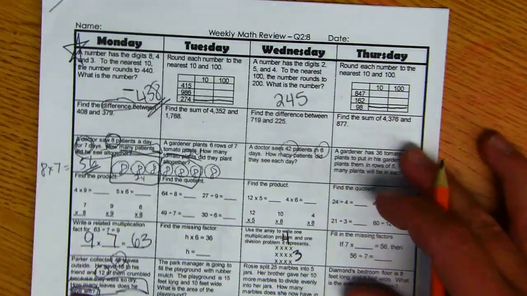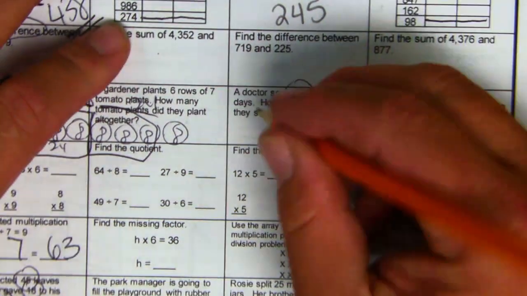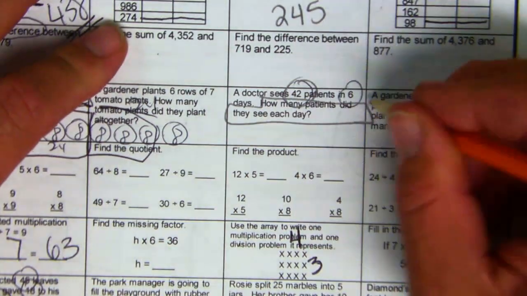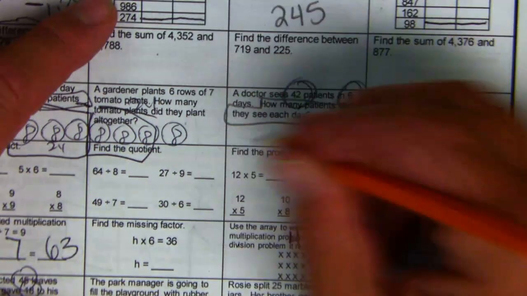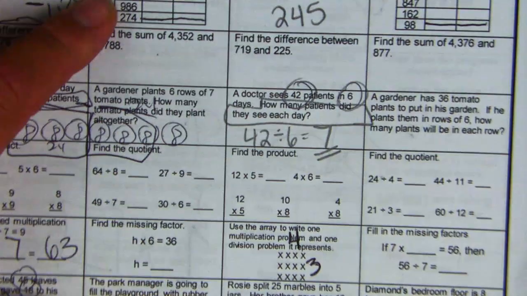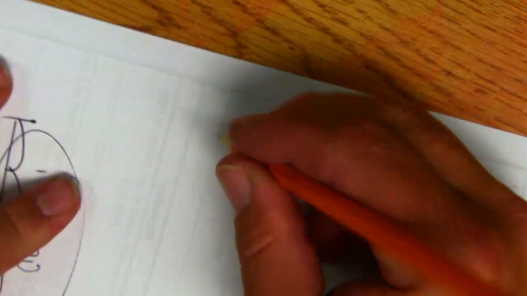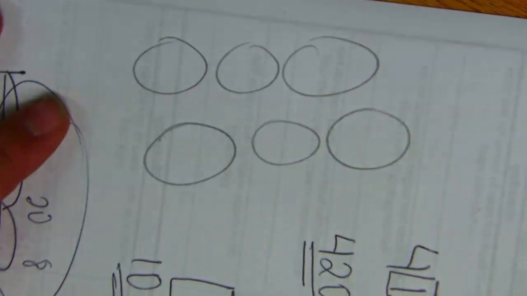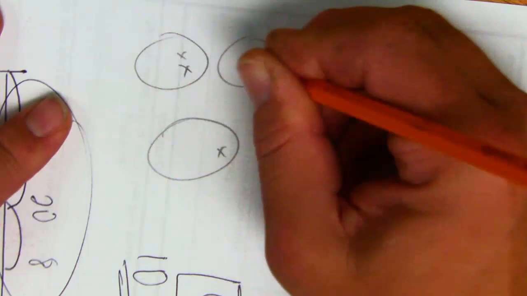Let's see, zooming in. A doctor sees 42 patients in 6 days. Put a box around the question, circle the numbers. All right, so now most of you are seeing 42 divided by 6 is 7. Hopefully you're at that point. If not, you've got to make 6 days, and then you've got to pass out 42 patients.